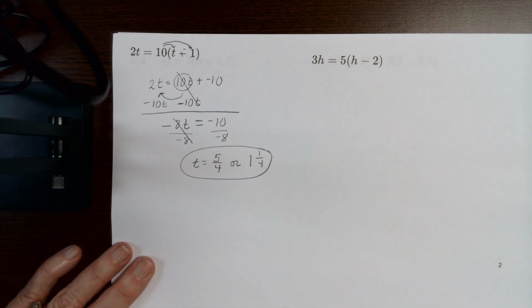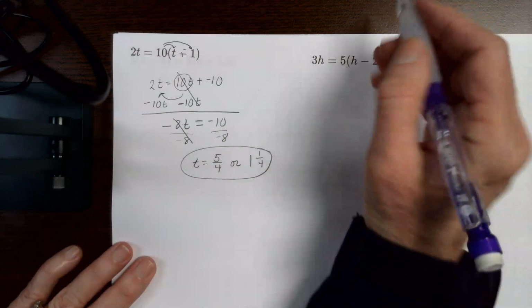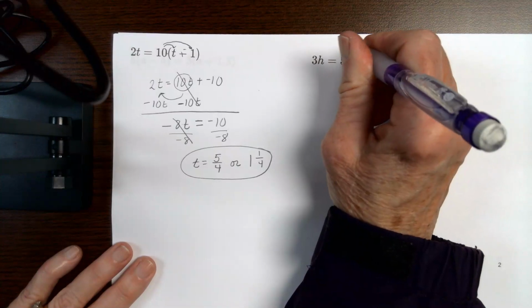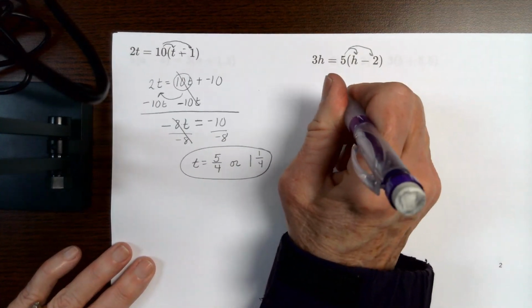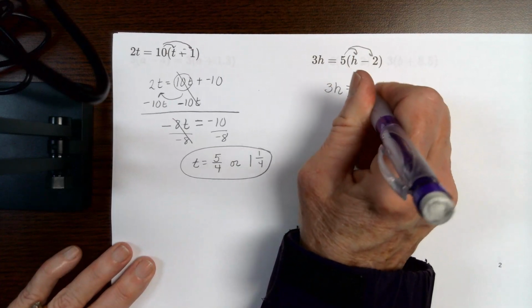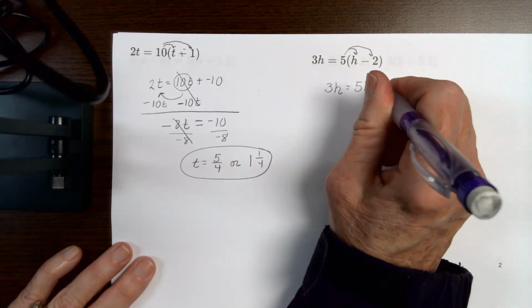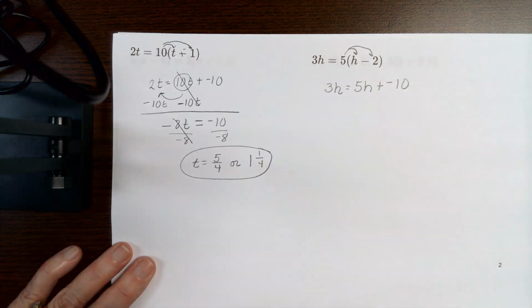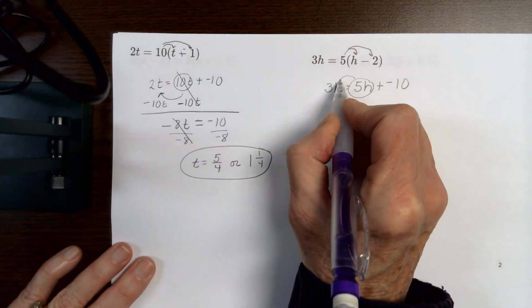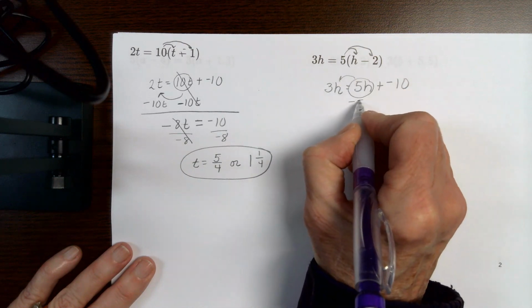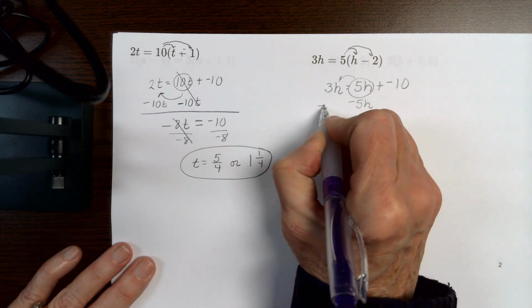Again, if you wanted to check it, you can plug that back into where the t is in the two equations. All right, continuing on here, I'm going to do the distributive property over here. That's the first thing you are going to do in the problem. Don't forget to distribute it to both of them. So that's going to give me this. Then I've got to regroup. I have to put those two back together. The h's have to go together.